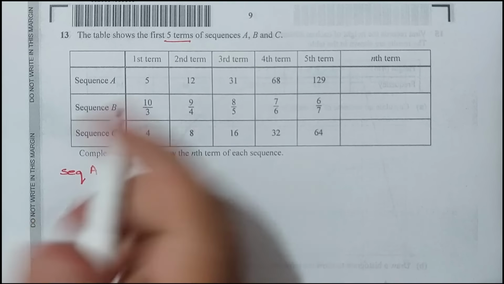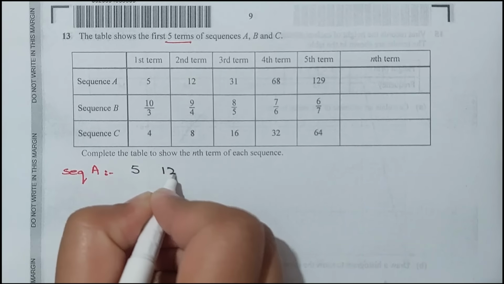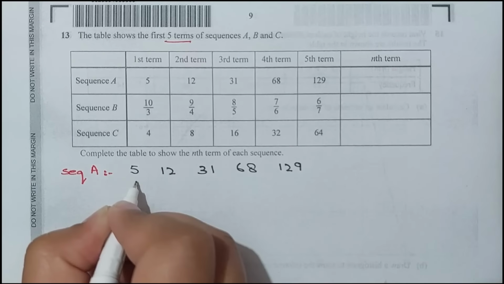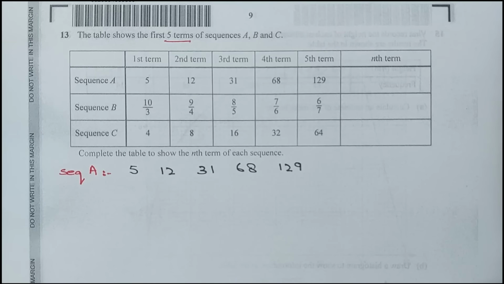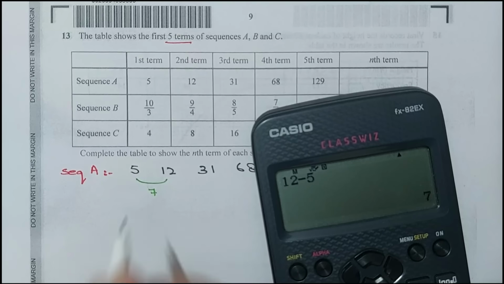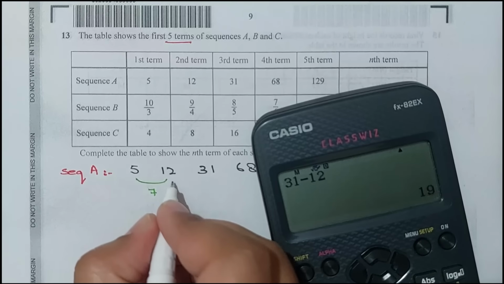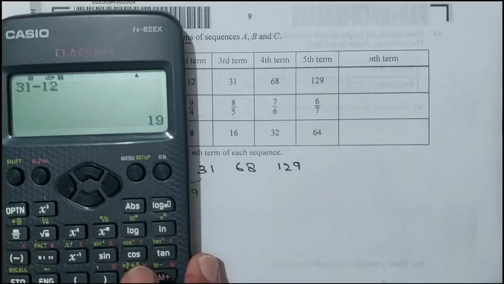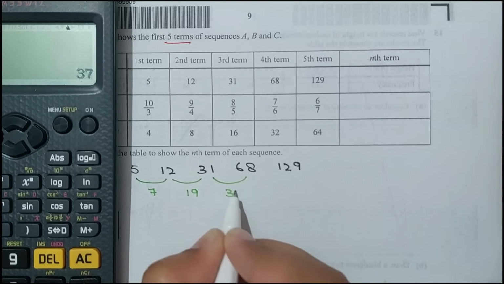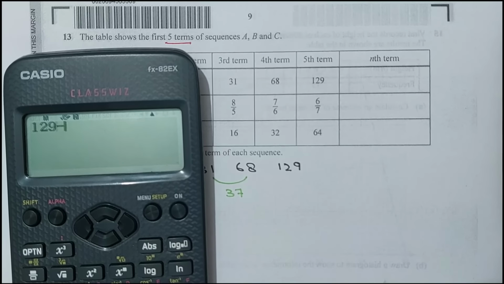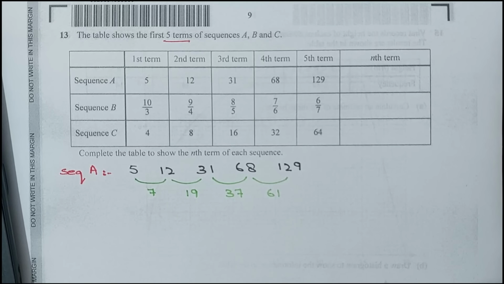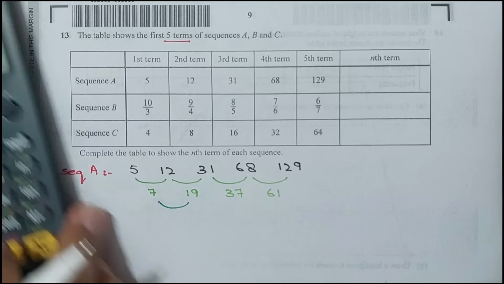So the sequence A has the terms 5, 12, 31, 68, 129. Let me find out the difference between the terms. Between 12 and 5, the difference is 7. In 31 and 12, the difference is 19. Okay, 68 and 31, 37 is the difference. 129 and 68, this is 61. Okay, the first difference is not constant and it is obvious. Let's solve for the second difference.